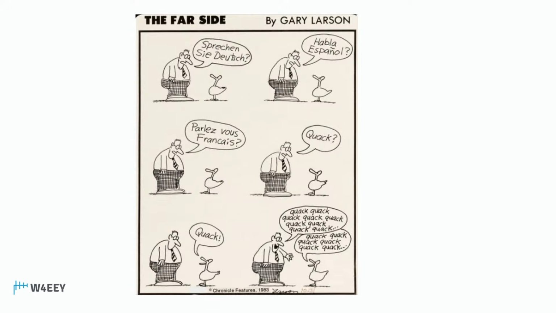So here it is. We've got a guy trying to talk to his duck. The duck just kind of looks confused. First of all, he tries to talk to the duck in German. The duck ignores him. Spanish, same thing. French, same thing. And then the guy says quack. And then the duck says quack. And then they can carry on their conversation by quacking at each other.